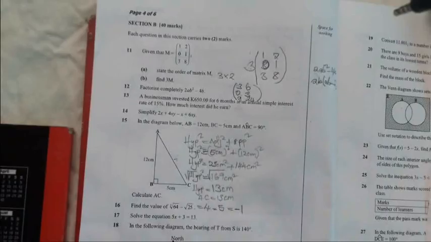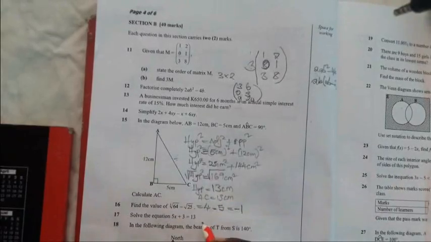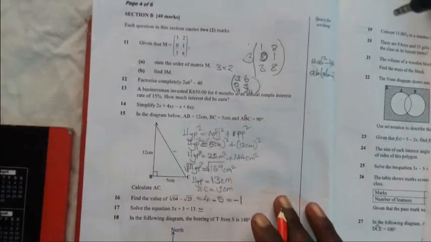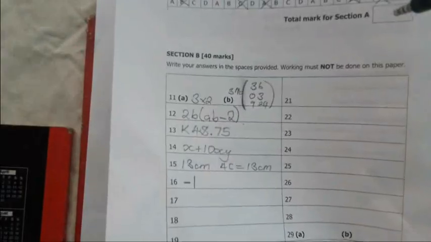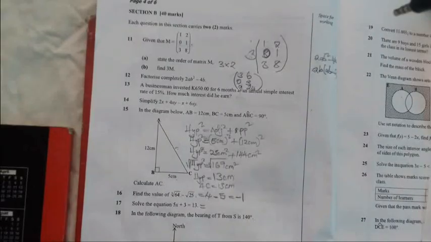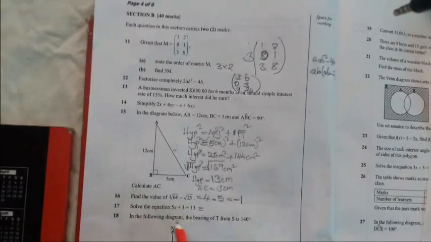Okay, so now let's solve the next question, which is question 17. As you can see, question 16 has been answered. So we go to question 17. So what we're going to do, this is the expression.